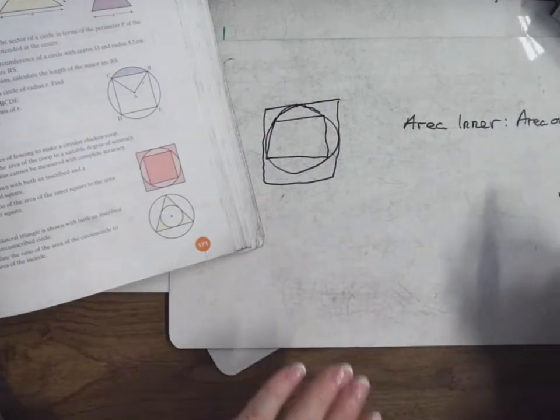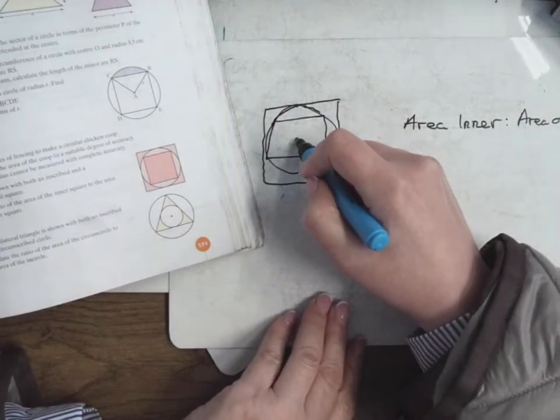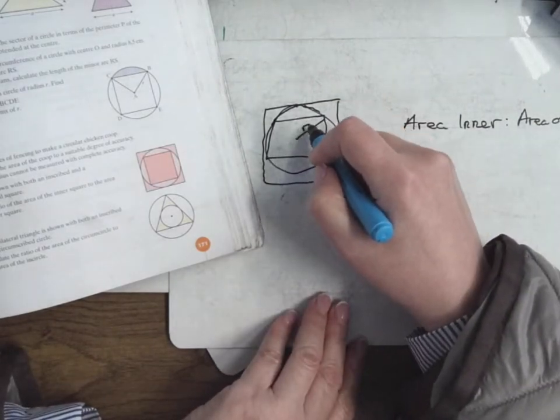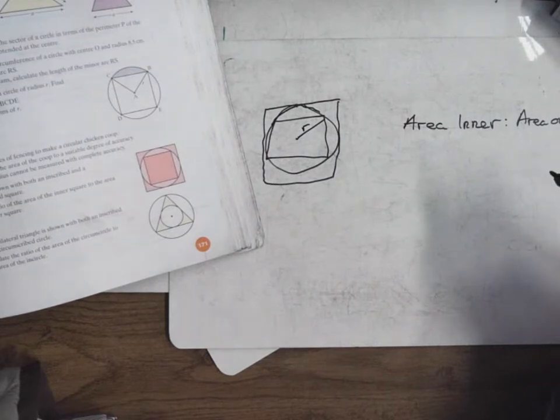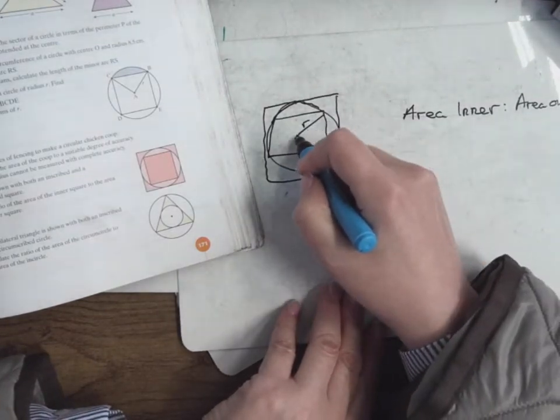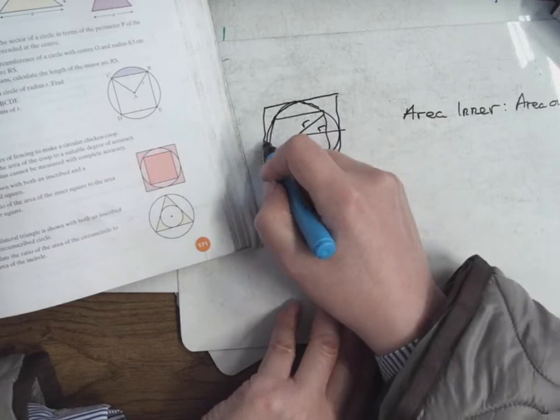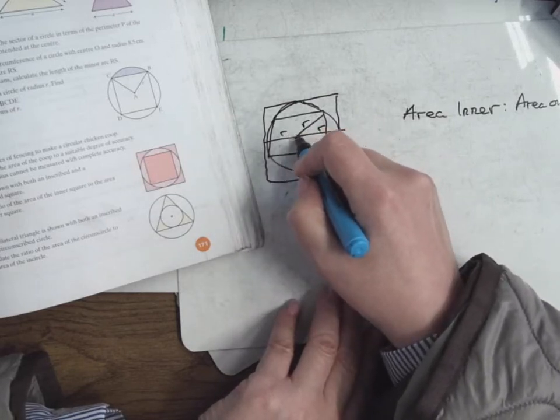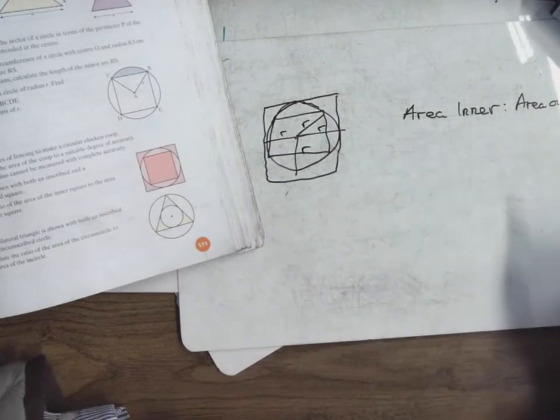So we have one circle. Let's call the radius of the circle r. Remember, the radius of the circle goes in all directions. The radius doesn't even look the same, but it goes in all directions.